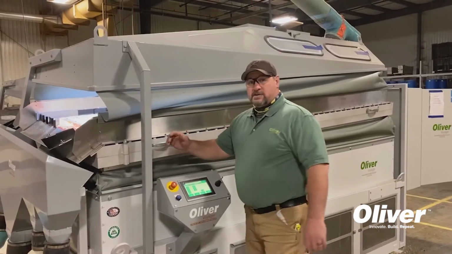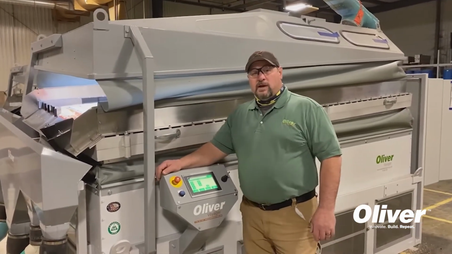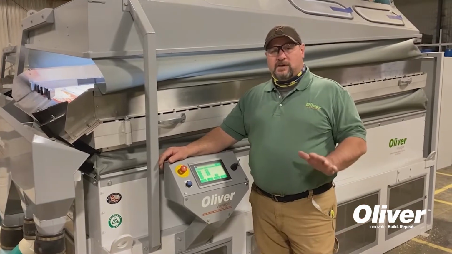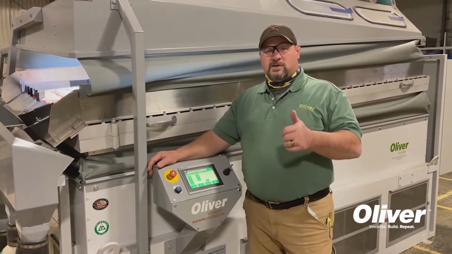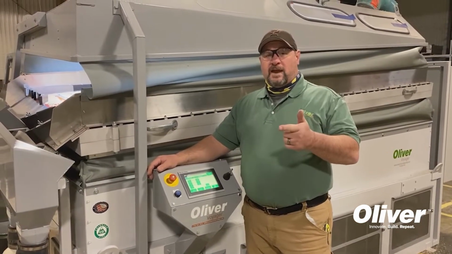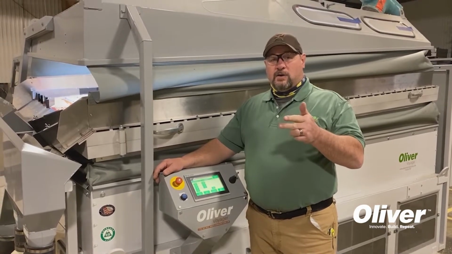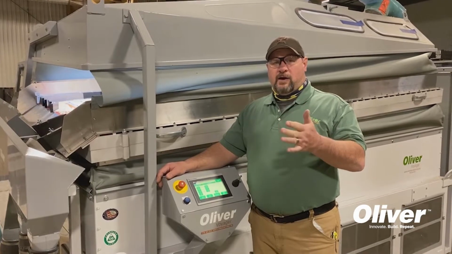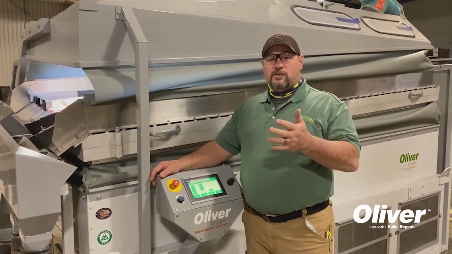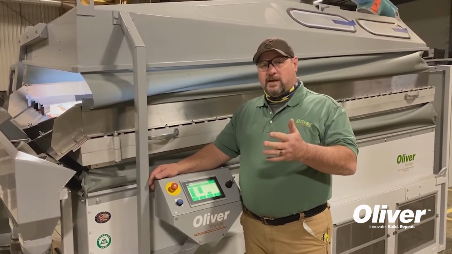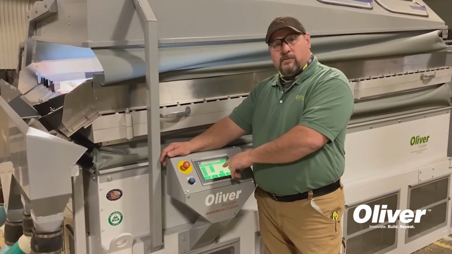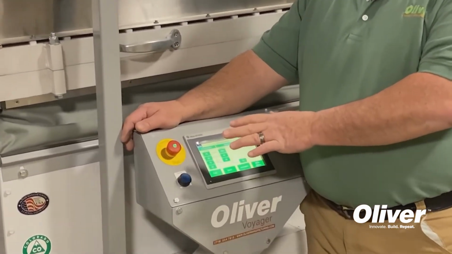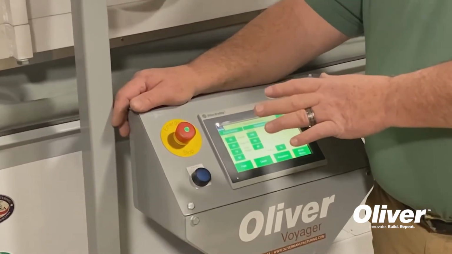Before we understand automation completely, we need to understand the 5 key adjustments we make to a gravity table. Those 5 key adjustments are going to be our eccentric speed, our fan speed, our side tilt, our feed rate, and our end raise. All of those 5 adjustments on an automated gravity table are done right here on the touchscreen. We first start off with our fan speeds.